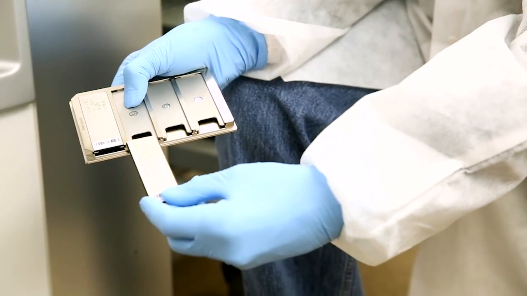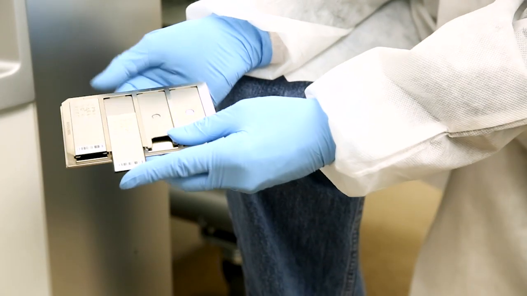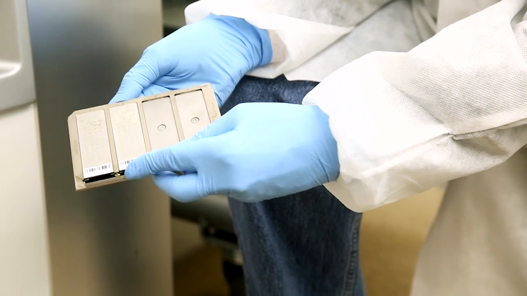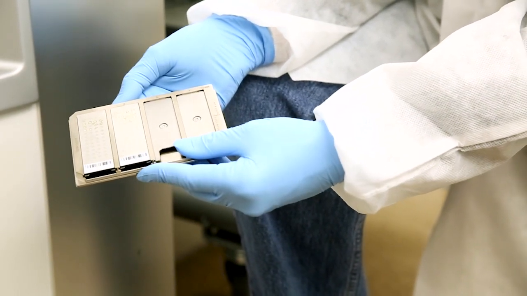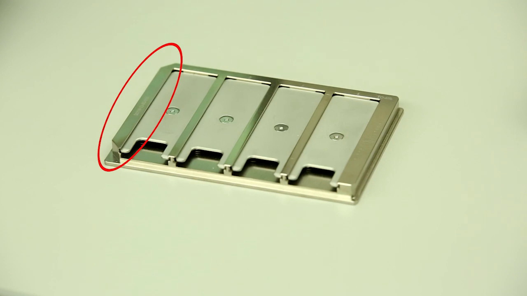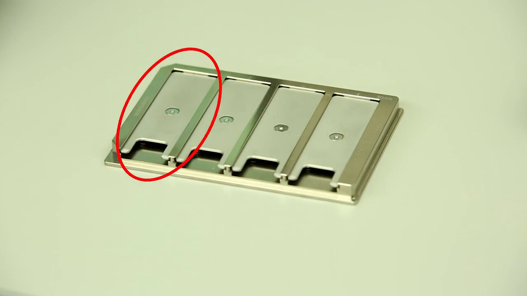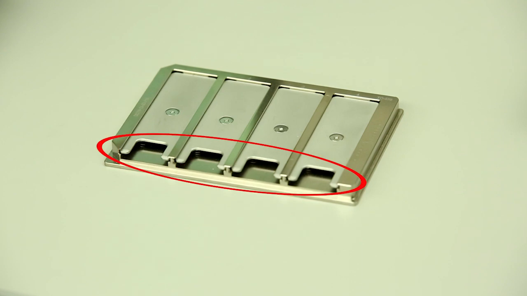Place the target slides into the adapter in order, beginning with position 1. The proper orientation of the slides in the adapter is as follows. The top of the adapter has the angled corners. Slide position 1 is closest to the angled corners. The target slide barcodes are positioned on the left side of the adapter.